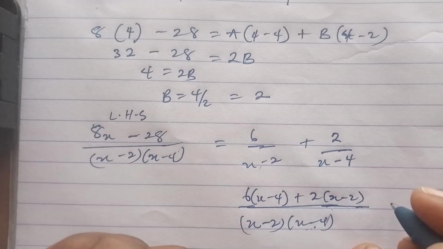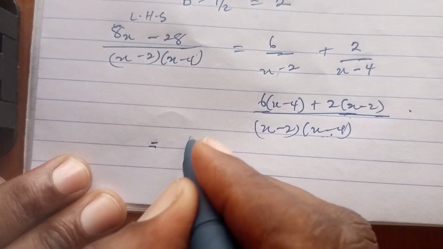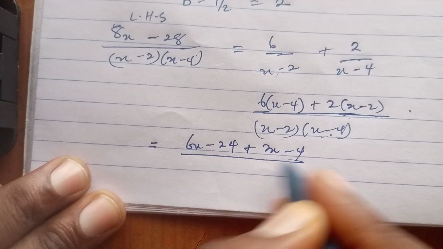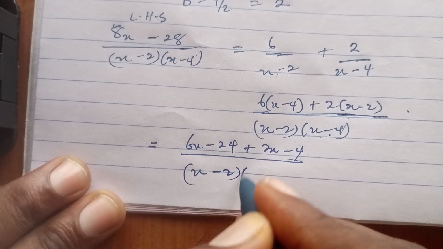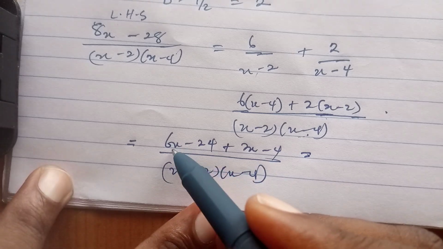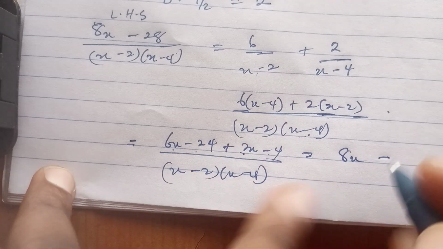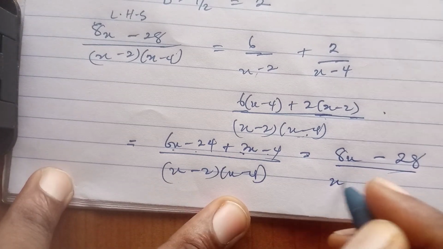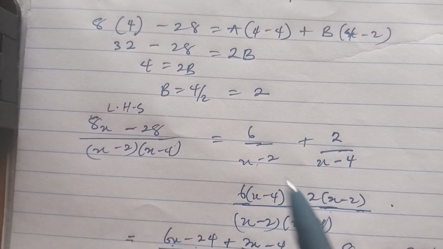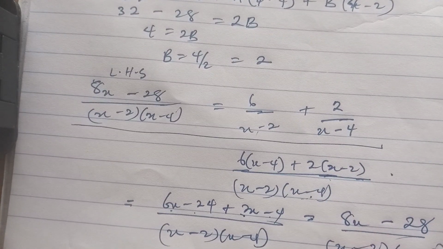This will give us 6x minus 24 plus 2x minus 4 over (x minus 2)(x minus 4). This will further give 6x plus 2x, which is 8x, minus 24 minus 4, which is minus 28, over (x minus 2)(x minus 4). So this is correct. This one is just to check. So that's our final answer.